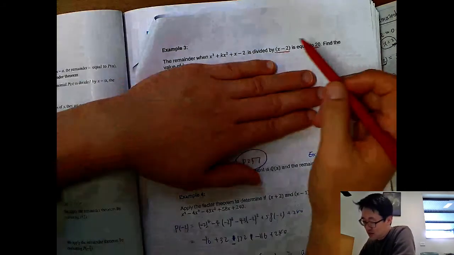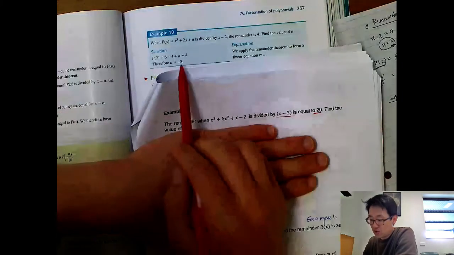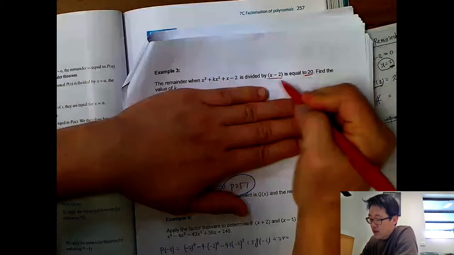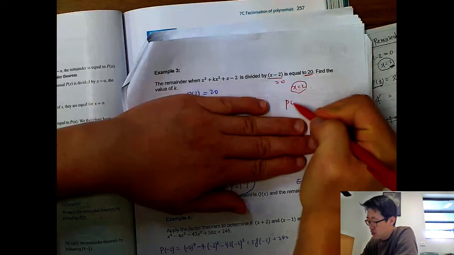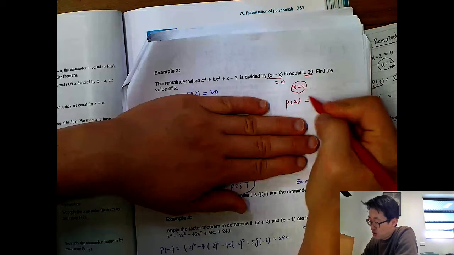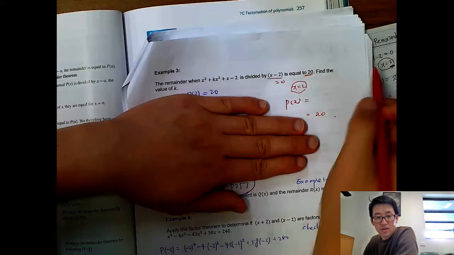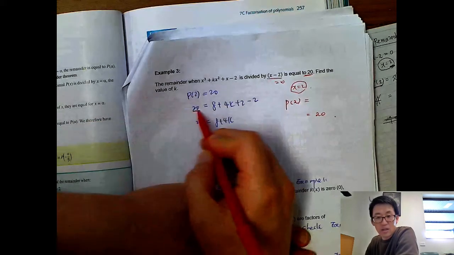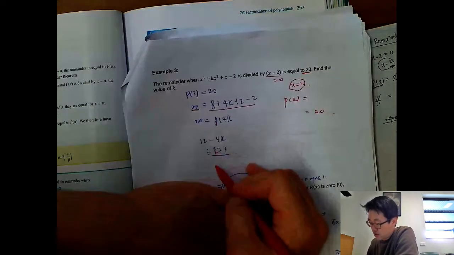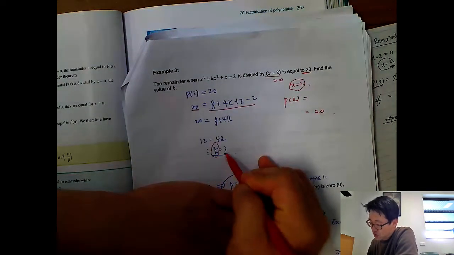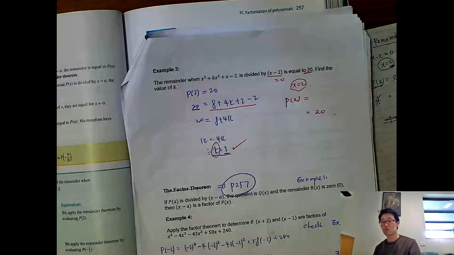Okay, you're done, right? How was it? Simple enough. If you're not sure, go back to example 10. You can check how you do it. So when x minus 2 equals 0, x equals what? 2. So when I put 2 into that polynomial, I should get the expression equals what? 20. Okay, so I'll make 20 equal to that and solve it. K equals 3. Who got k equals 3? Hands up. Good job.